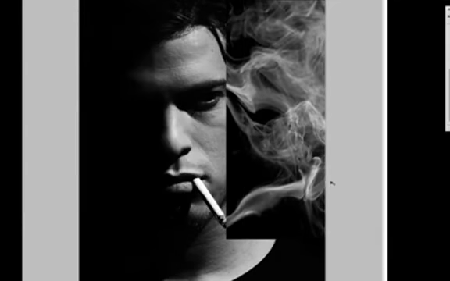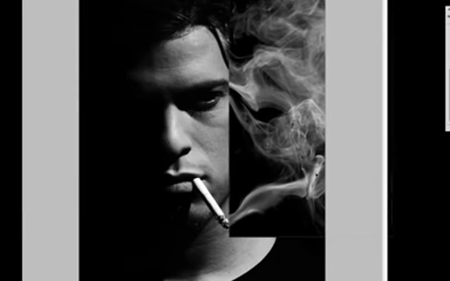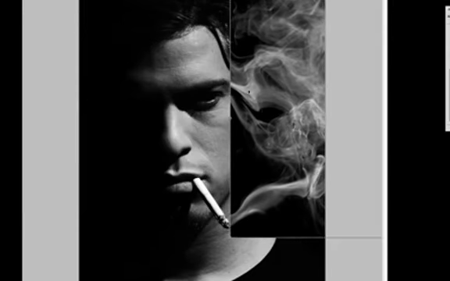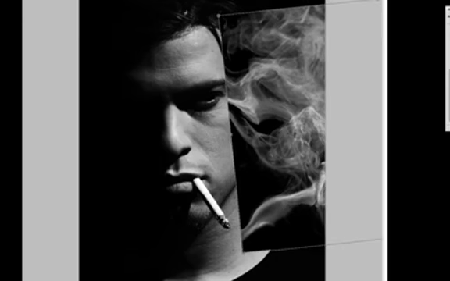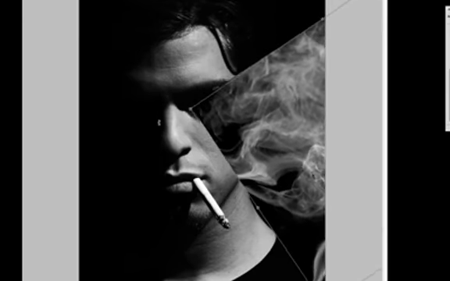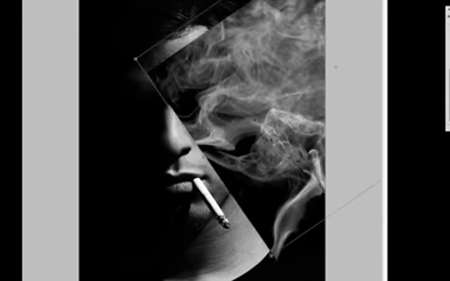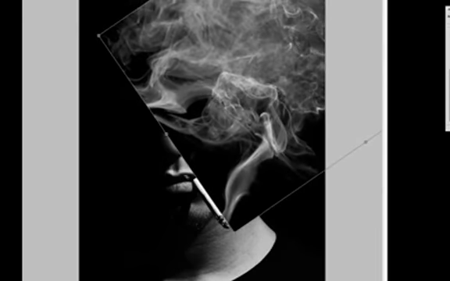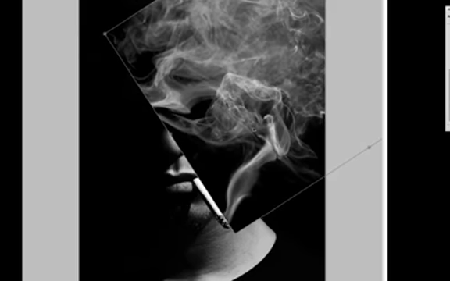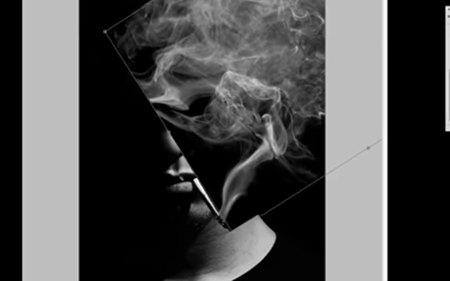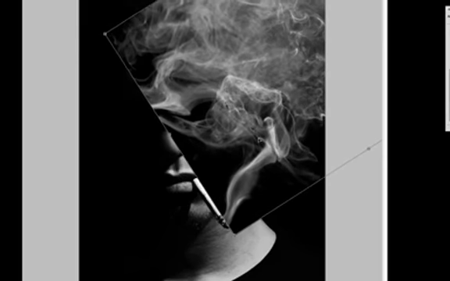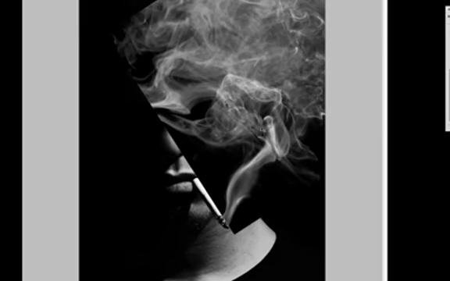Now the tail of the smoke is matching better with the cigarette, but it's still a little off, so I'm going to hit Command T to transform again, go a little bit outside of the corner and rotate it while holding Shift. Or not while holding Shift actually. You can rotate this without holding Shift. Once you get it lined up better, that looks about good, we want to take care of these edges here.